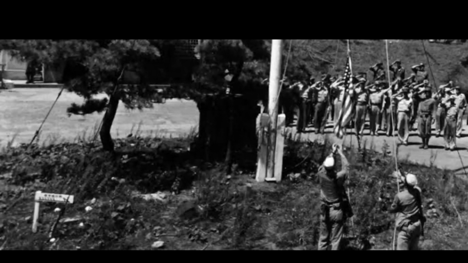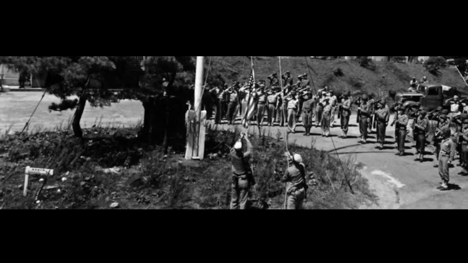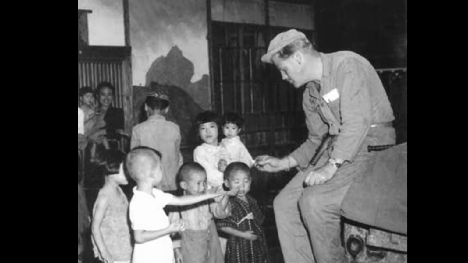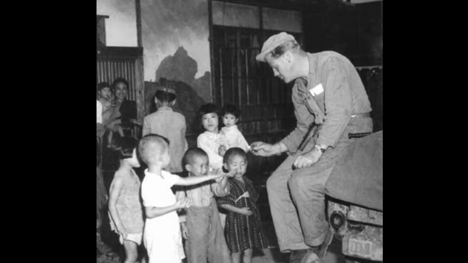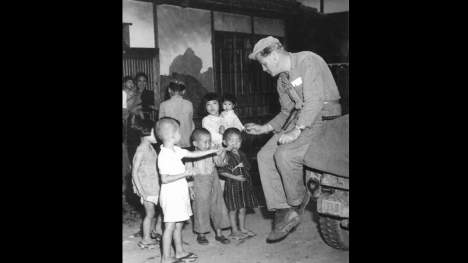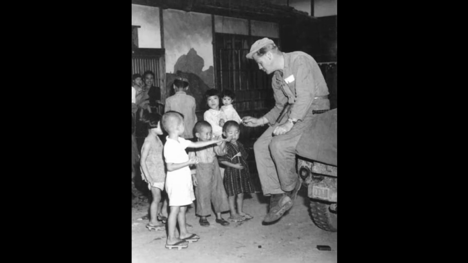8. Cultural shifts. Impact on gender roles and society. The occupation period catalyzed cultural shifts in Japanese society. Reforms aimed at gender equality and democratization altered traditional gender roles. The new constitution guaranteed equal rights for men and women, setting the stage for ongoing societal changes.